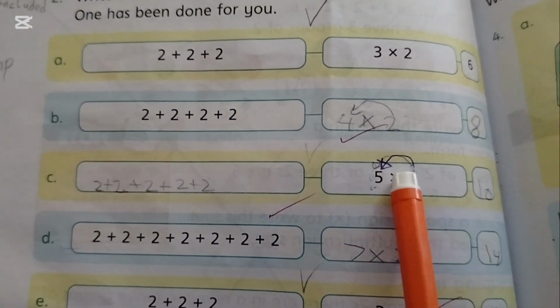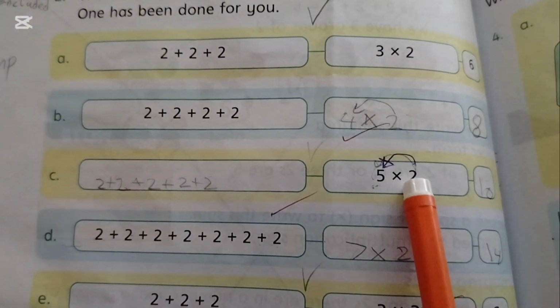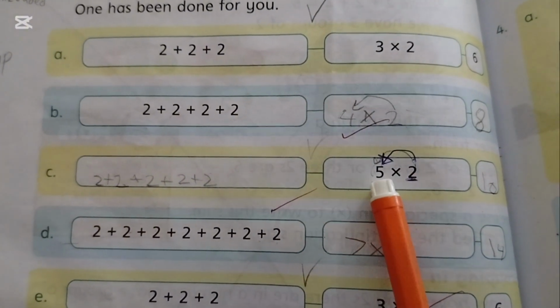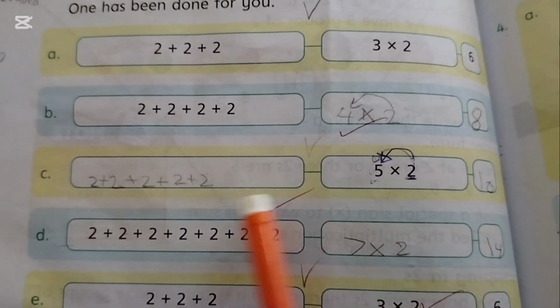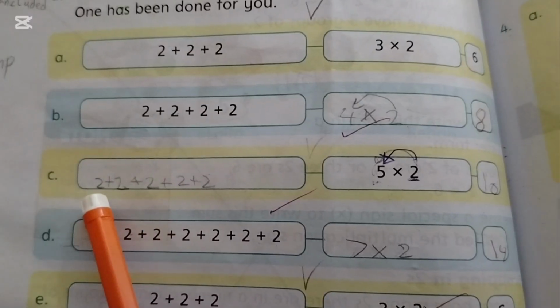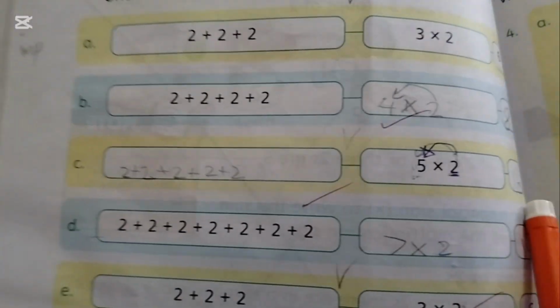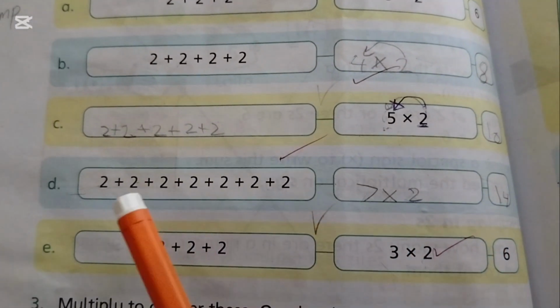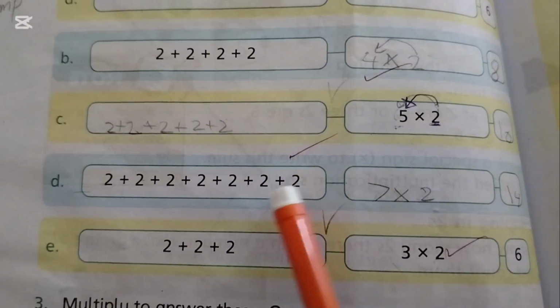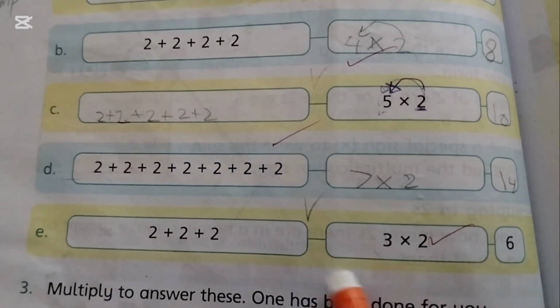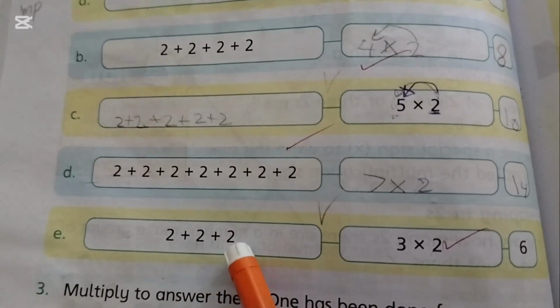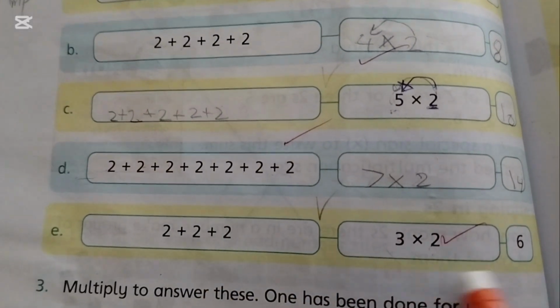Next, 2 written 5 times can be written as 5 times 2, and so the answer is 10. Next, 2 is written 7 times, in short form 7 times 2 is 14. Next, 2 plus 2 plus 2, so we can write the statement that 3 times 2 is 6. In this way we complete these boxes.